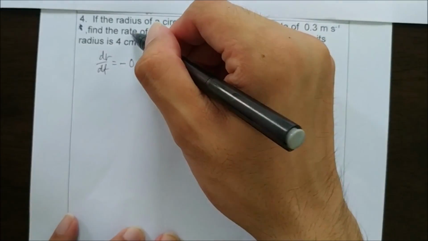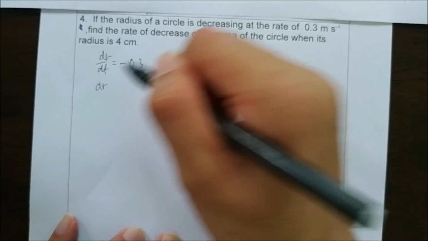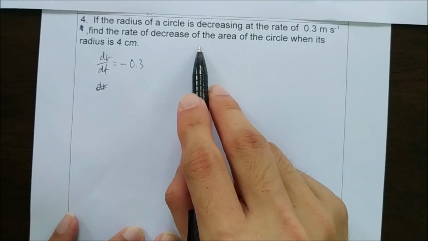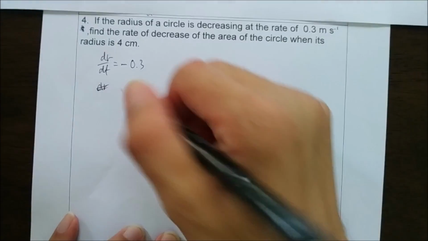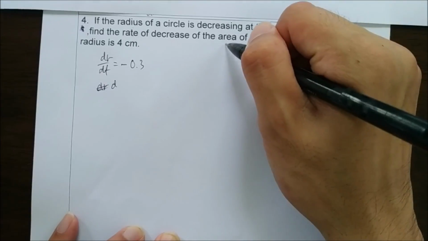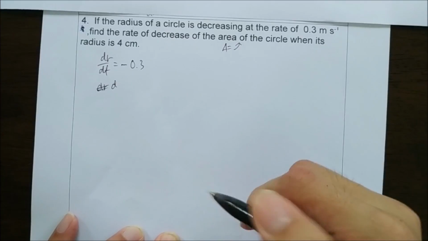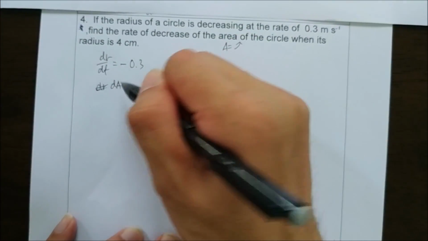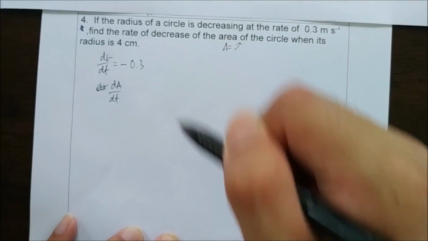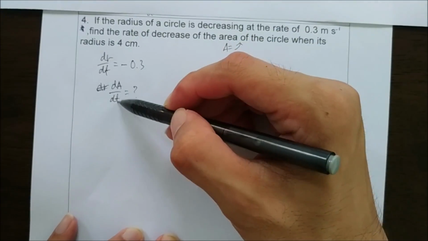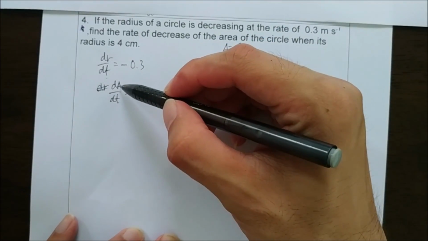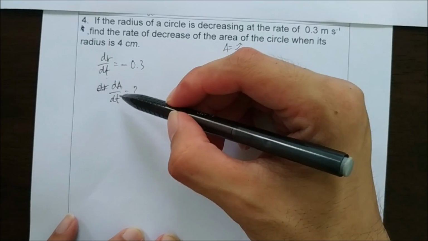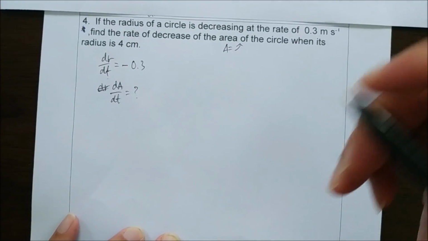Now the question asks us to look for the rate of decrease of the area of the circle. If we let A equal the area of the circle, it's dA/dt. Again, since we have t here, we need to find the relation between A and r in order to find dA/dr.